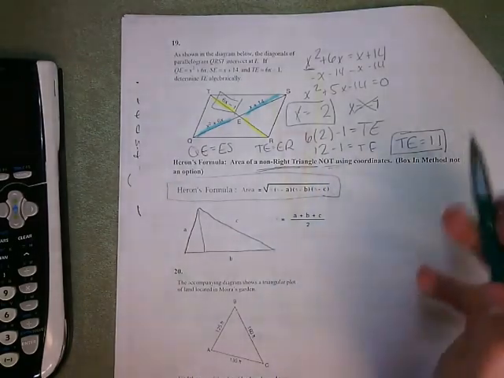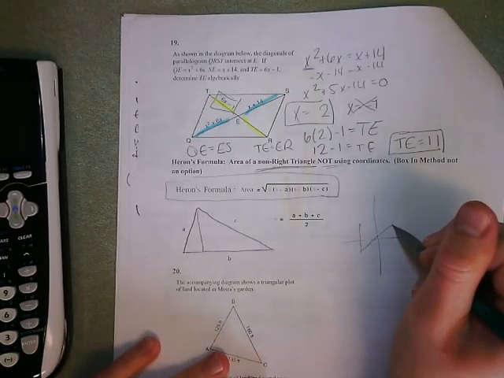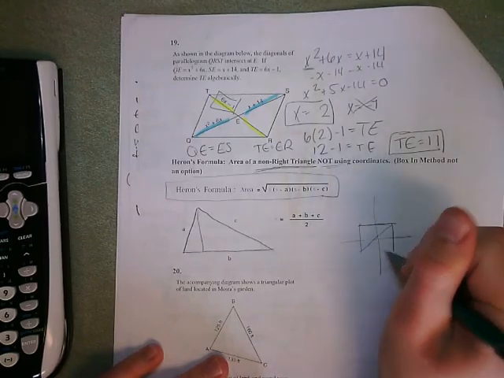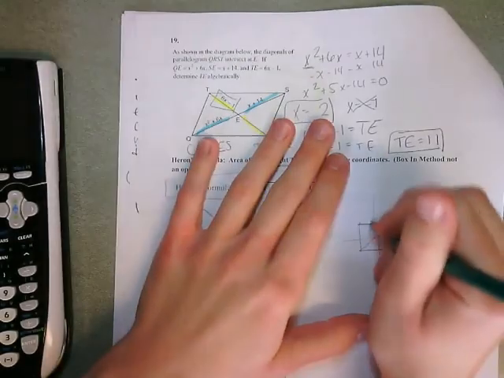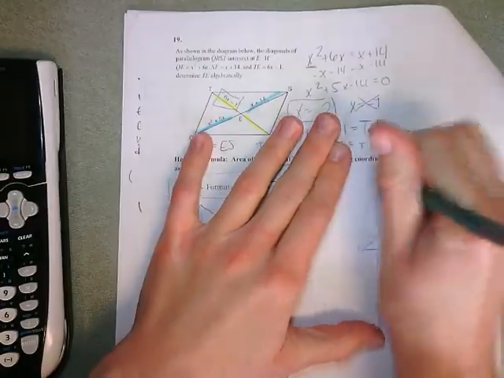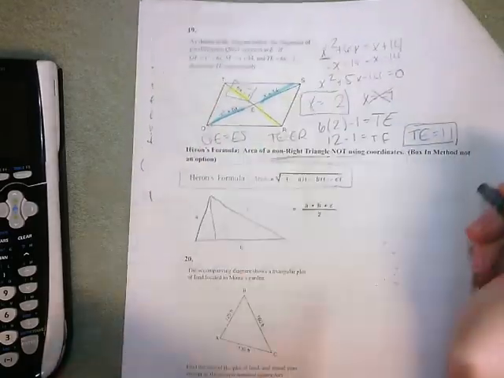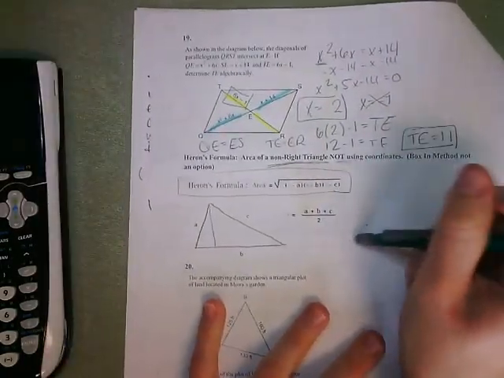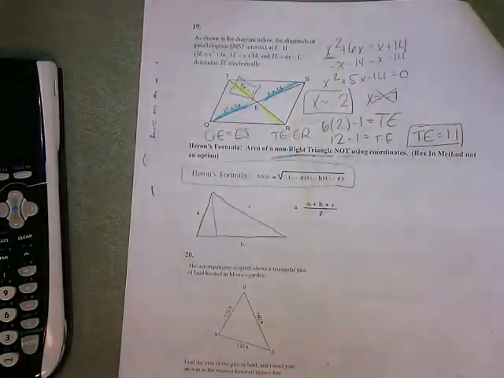Because remember, if we had a triangle in the coordinate grid, we could do the box method. You could find the area of the rectangle and then subtract the areas of the smaller pieces of the rectangle, leaving the area of the triangle that we need to find.